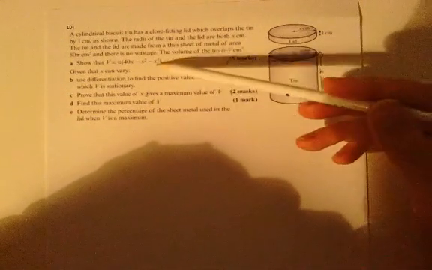Prove that this value of x gives a maximum value for v. So figure out d2v by dx squared, sub in the value that you get there, and remember what kind of value it must get to prove that it's a maximum. Once you've proven it's a maximum, sub your value for x back into this formula for v. That will tell you what the actual maximum volume is, and then determine the percentage of sheet metal used in the lid when v is a maximum.